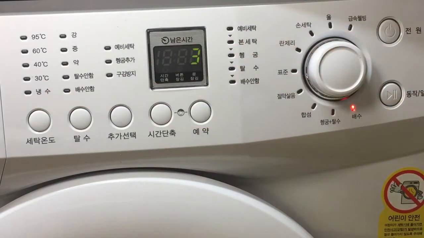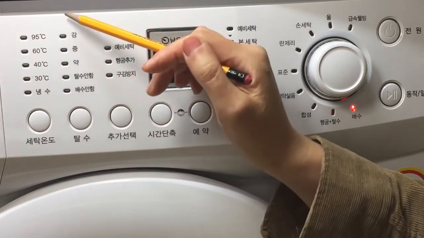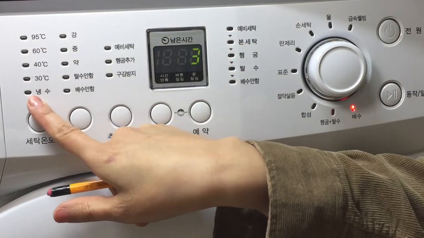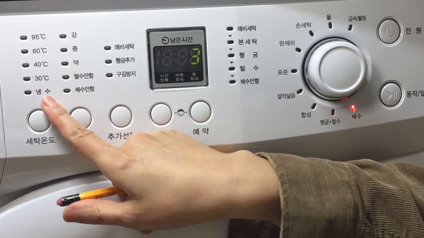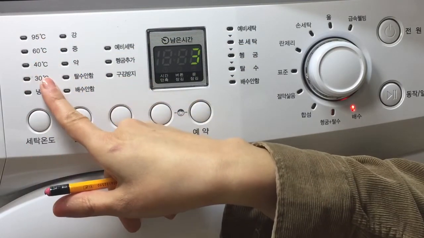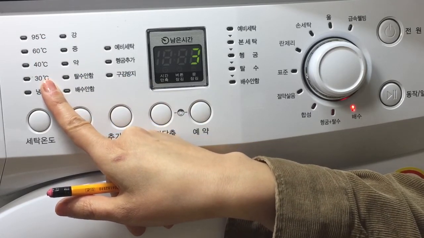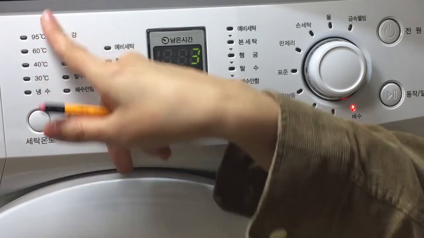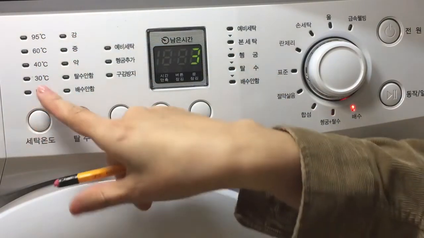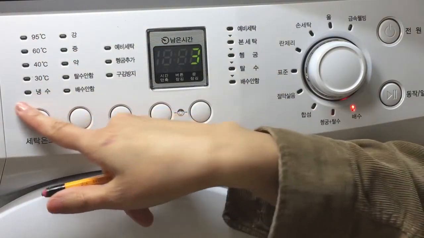So don't drink cold water first. But I don't, how can I explain? So anyway, 냉수 is cold water. So most of the time, I recommend to use ice water. That's why, if you use hot water, maybe you can get a big utility price. You should pay lots of utility fees. So I prefer 냉수, cold water.